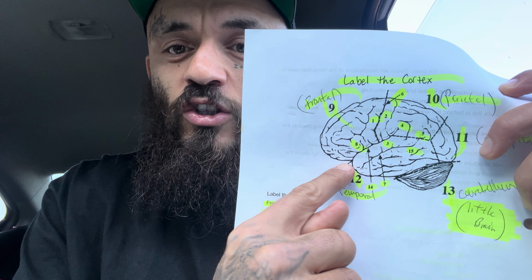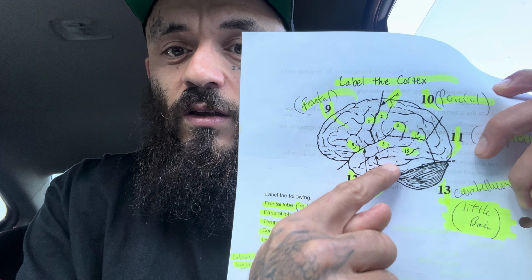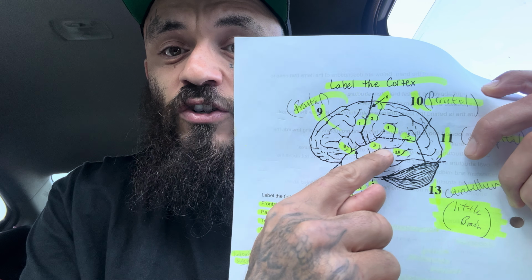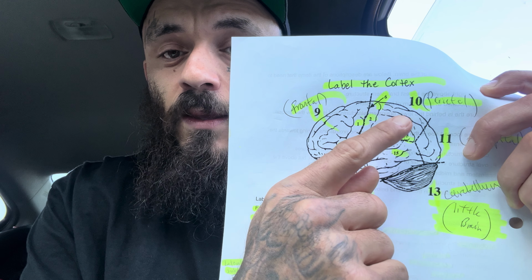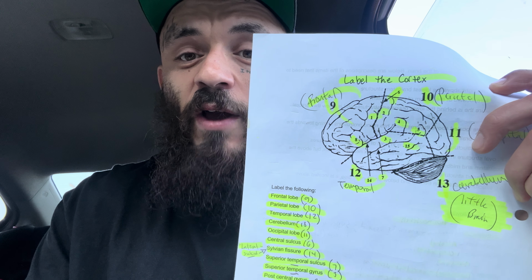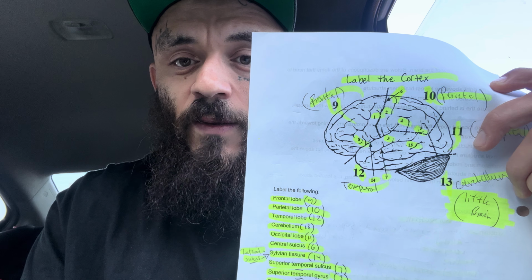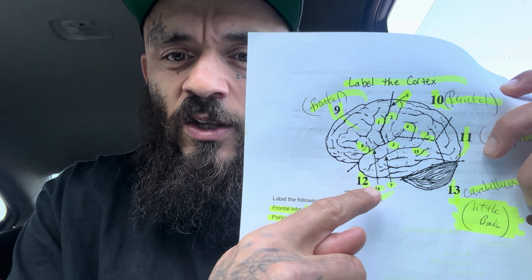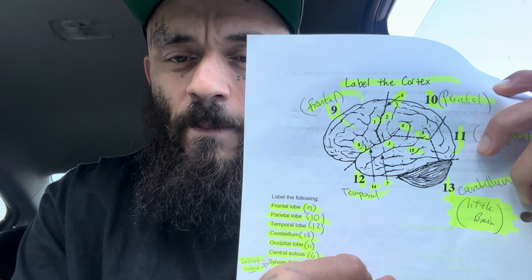Sylvian fissure. So this is the temporal lobe. This Sylvian fissure separates the temporal lobe from the frontal lobe and the parietal lobe. Okay. And I'm not too familiar with this. This is the temporal, right?